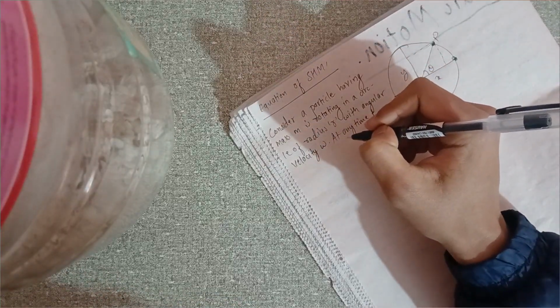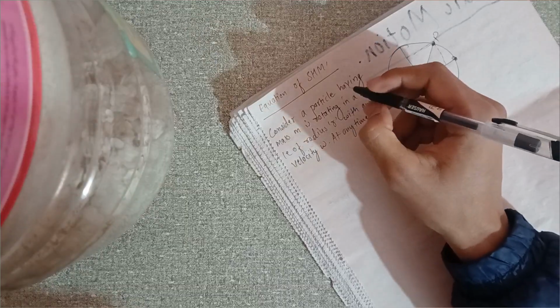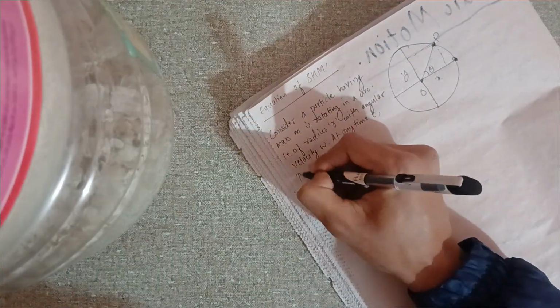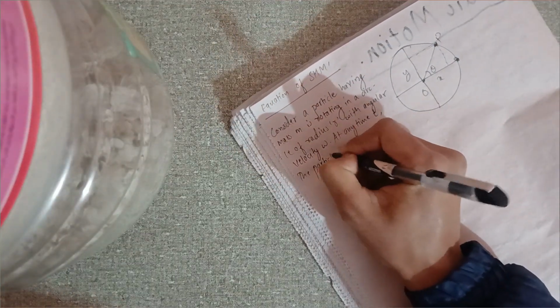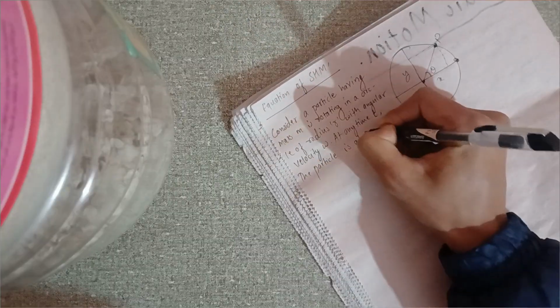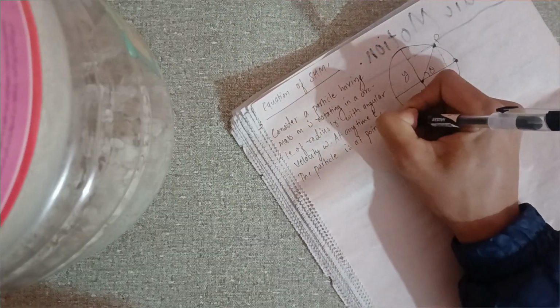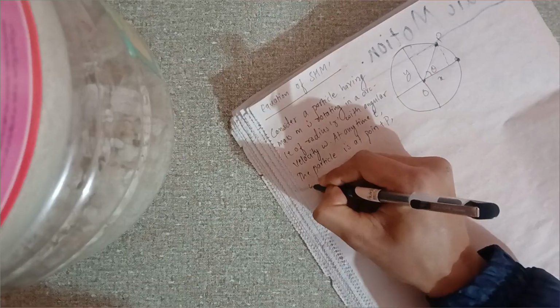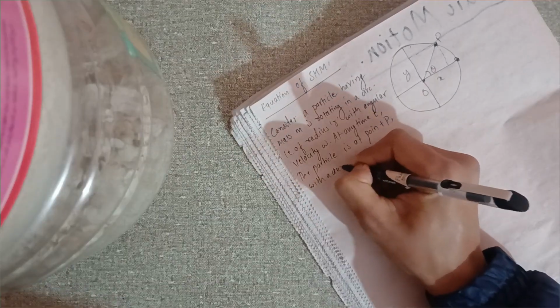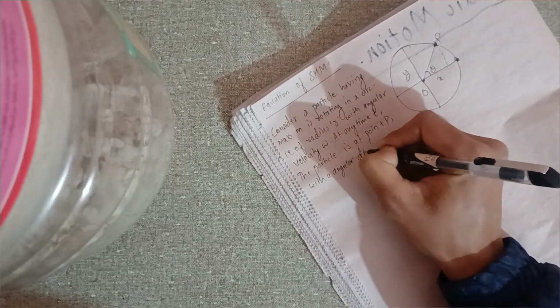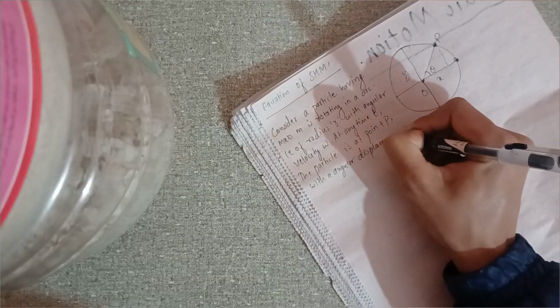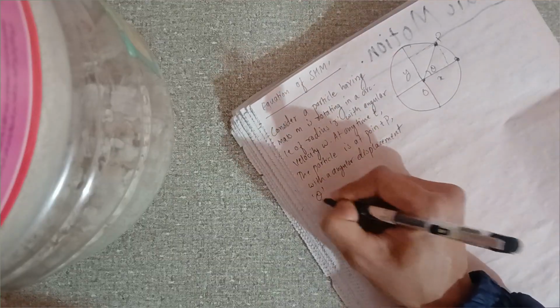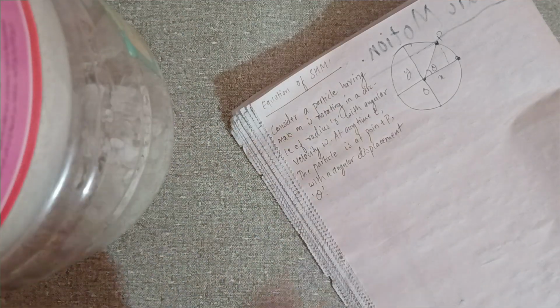At any time t, the particle is at point P with an angular displacement theta. You just explain the figure here. It's not necessary you use my words. You can just do that.